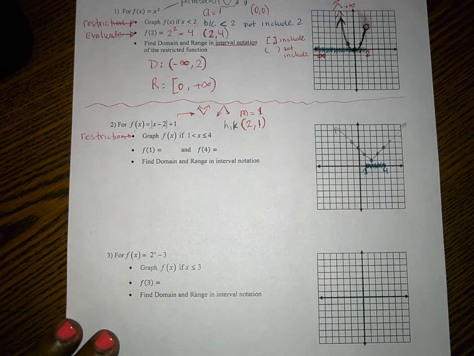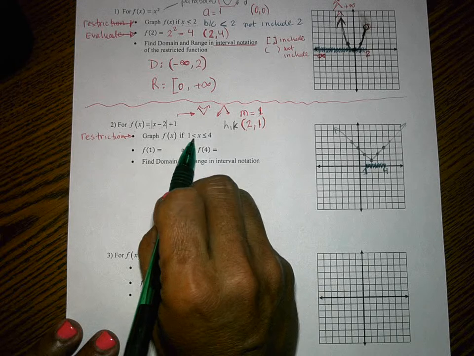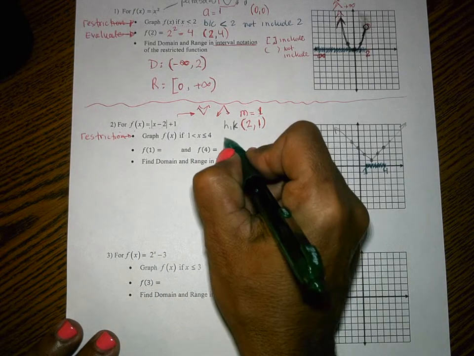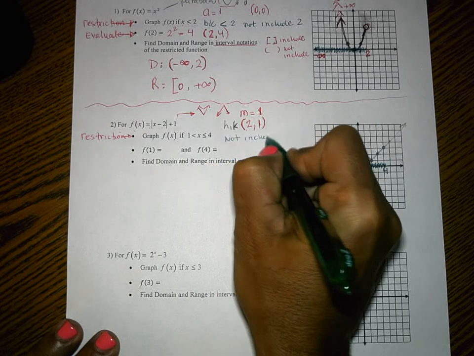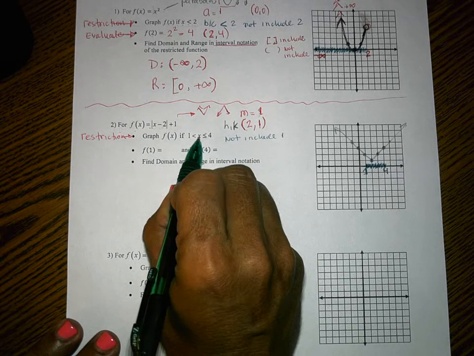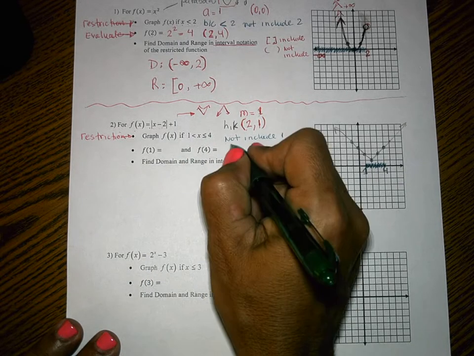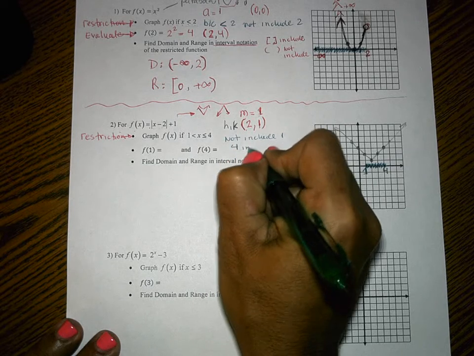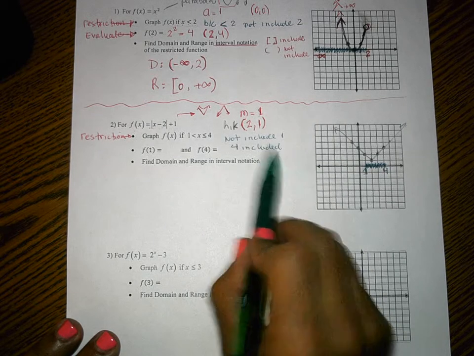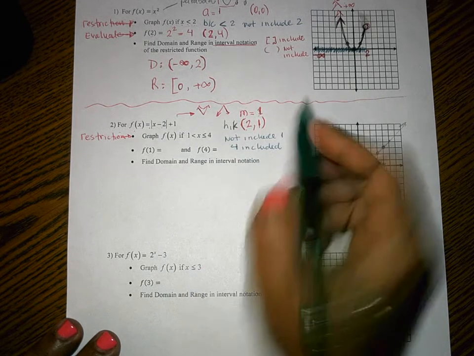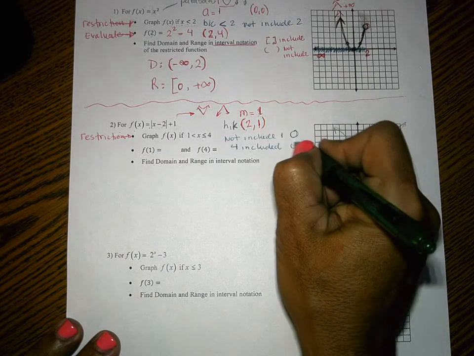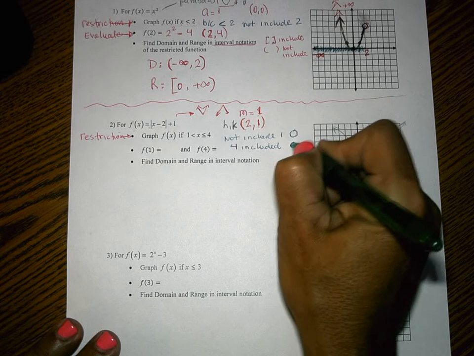Okay? However, notice that under the number 1, we are not including the 1. So let me make a note to myself. Not include 1. But because I have an equal, it's the x's that are less or equal to 4. Because we have that equal, the 4 is included. So I'm not including the 1, but I'm including the 4. When I don't want to include something, we're going to use an open circle. When I want to include something, I'm going to use a closed circle. Open dot or closed dot, however you want to call it.